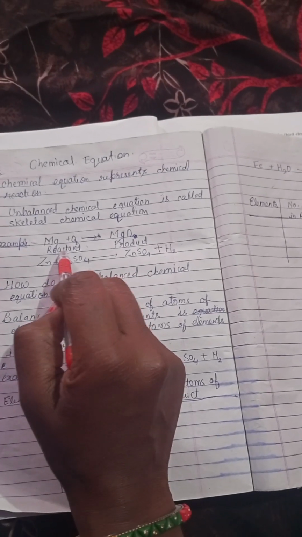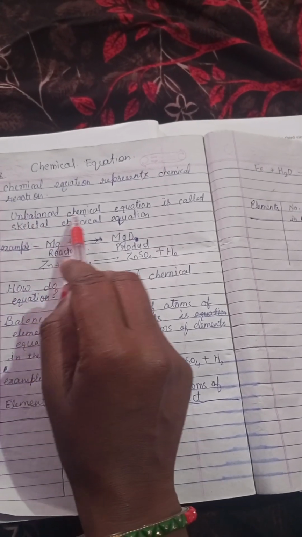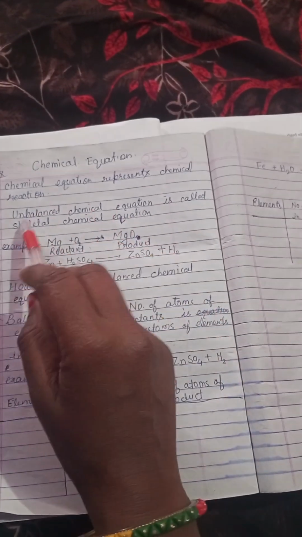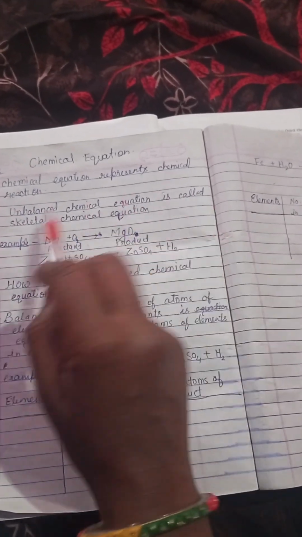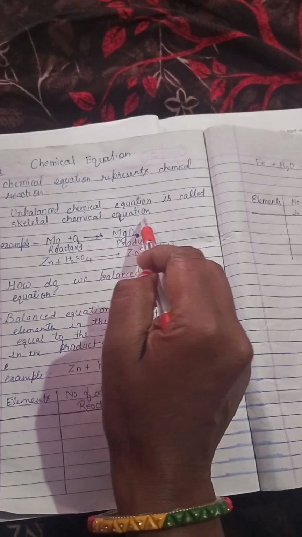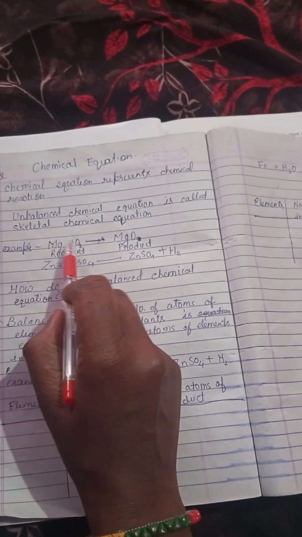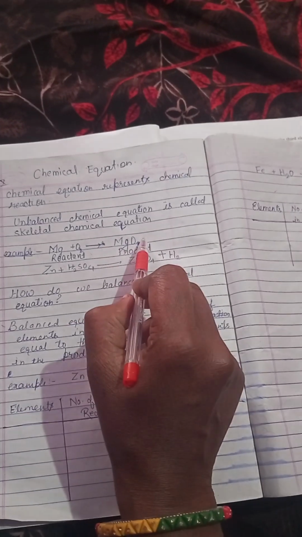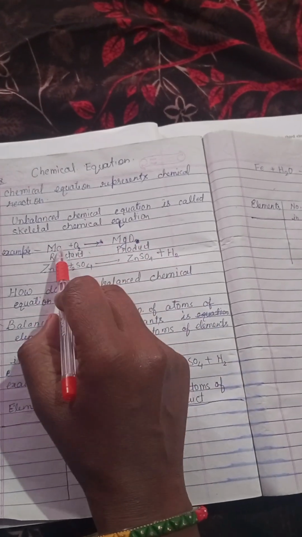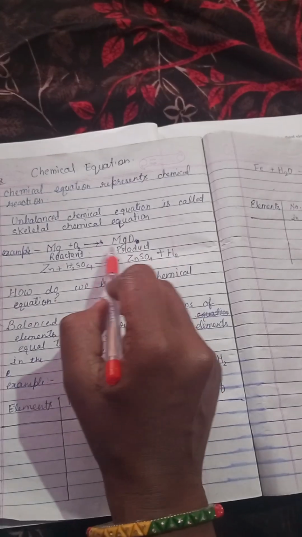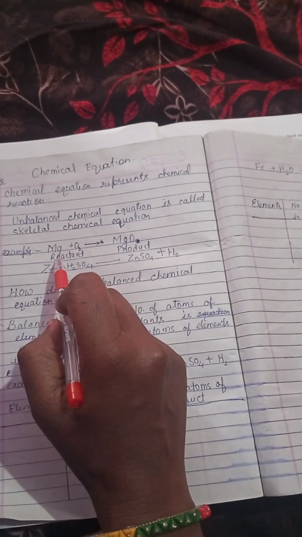Okay. An unbalanced chemical equation is called a skeletal chemical equation. It means, look, here is the reactant, here is the product. When two chemicals react, we call them the reactants, and the new substance we get is called the product.